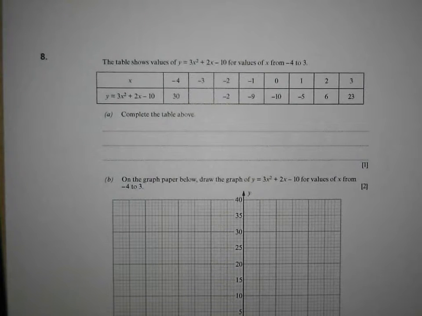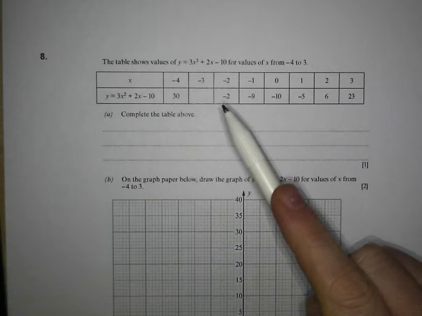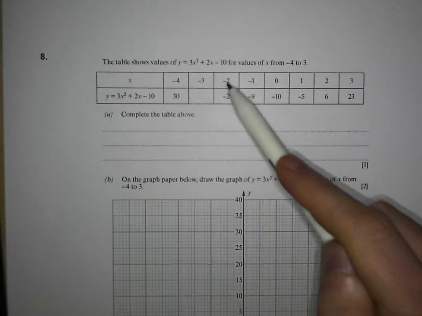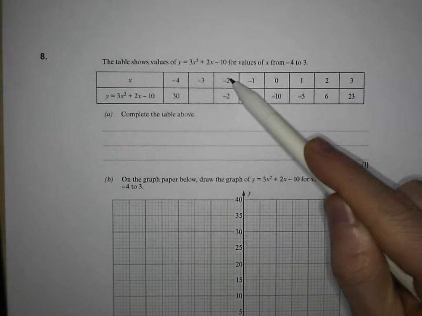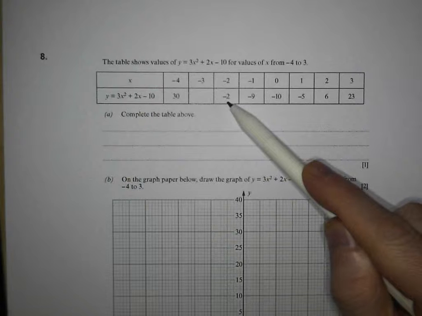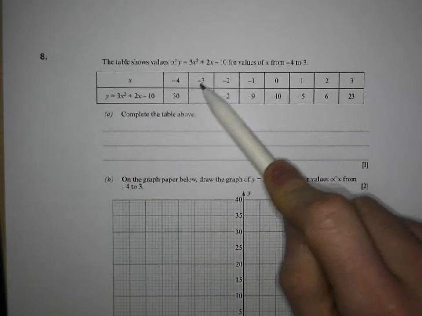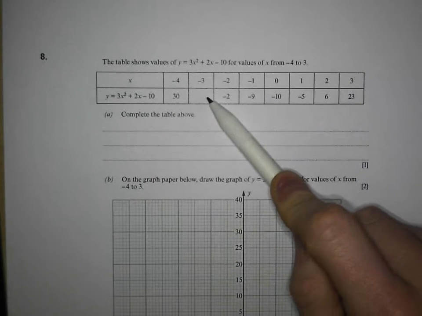Now I'll give you a little tip on this one. If they've given you loads of values already and you've got a bit of time in the exam, practice substituting in one of those and check you can get the right answer. So practice, for example, substituting in x equals minus 2 and check that y equals minus 2 comes out. Because if it does, you're doing it the right way, so you're probably going to get that one right. If it doesn't, you're doing it wrong, so you're probably going to get that one wrong. So that's my first tip.